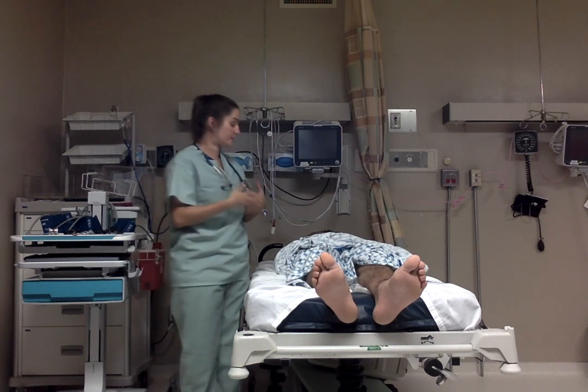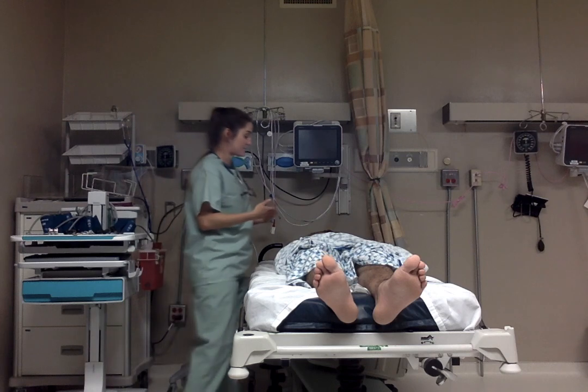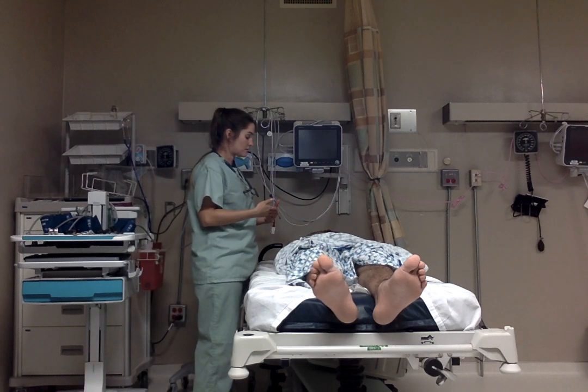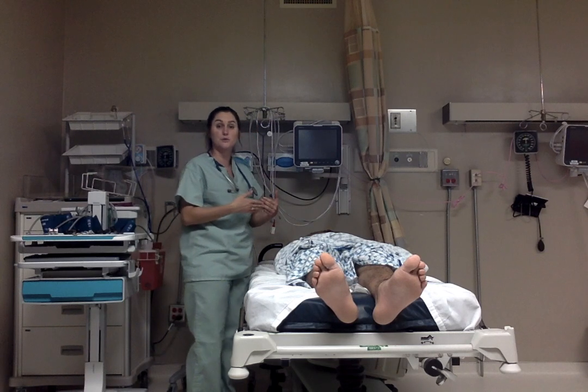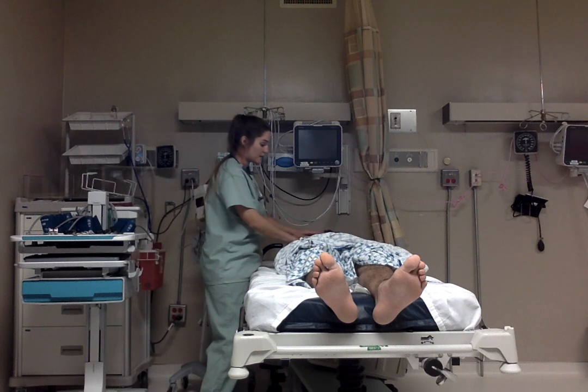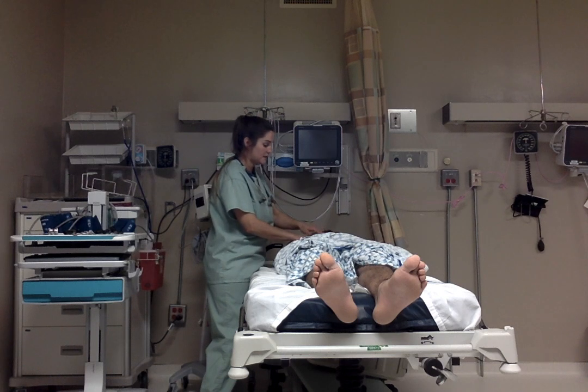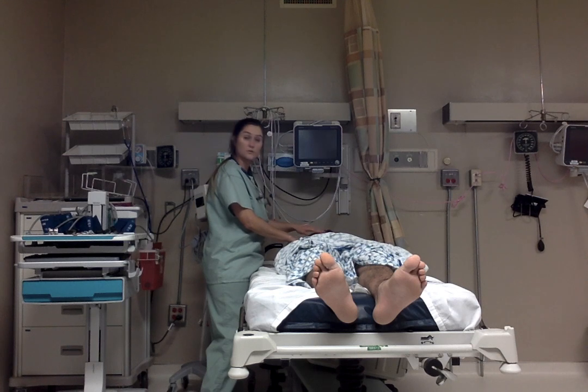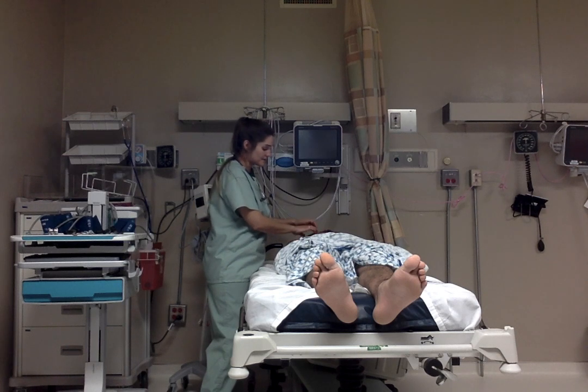And from here, I'm going to percuss the abdomen. Or actually, before I percuss the abdomen, I'm going to check the liver span. I'm going to go from the right of the umbilicus. I'm going to percuss up to the area of dullness, which is the bottom of the liver, and then I'm going to go from the bottom of the nipple line on the right side and percuss down, which is to the top of the liver.